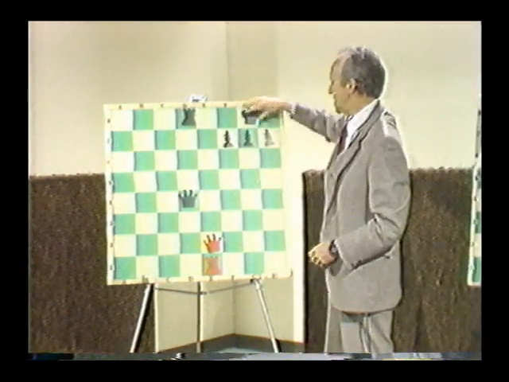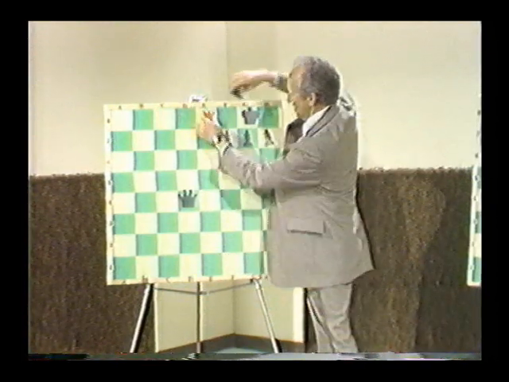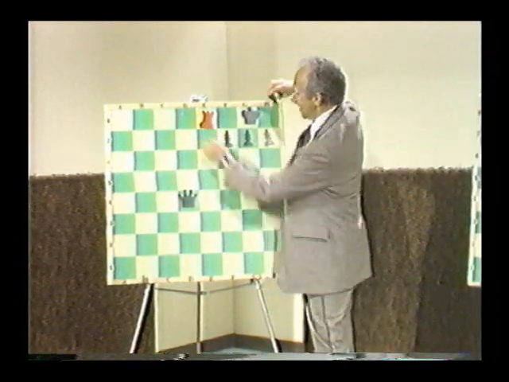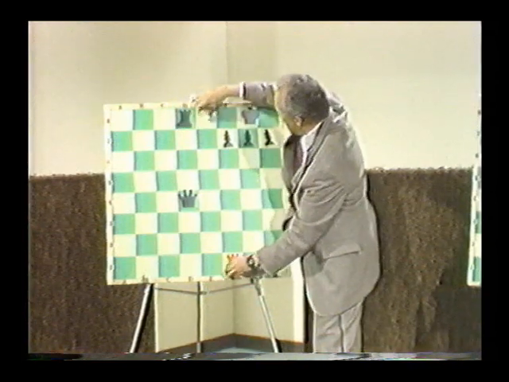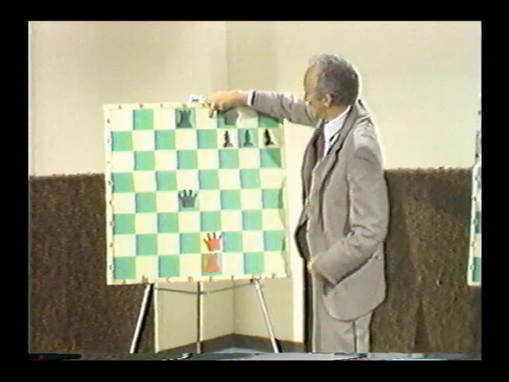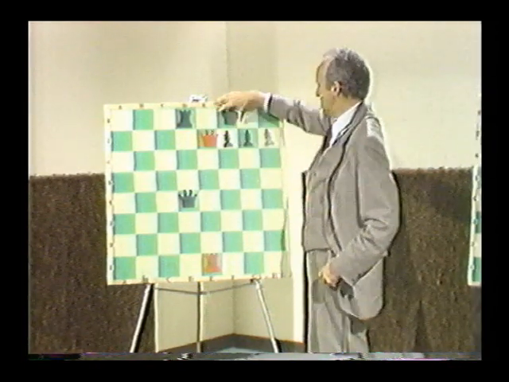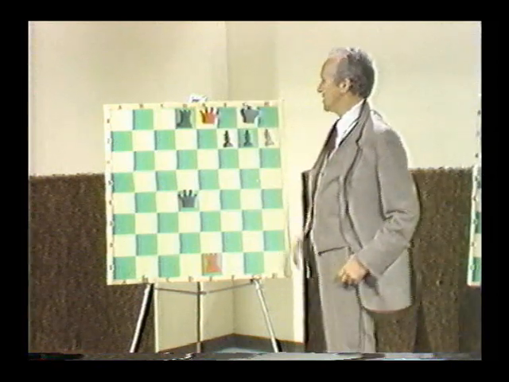Notice if the king were already in here, this would be a mate immediately. But because the king is protecting this square also, the king gets first kicked into the corridor, followed by the checkmate.